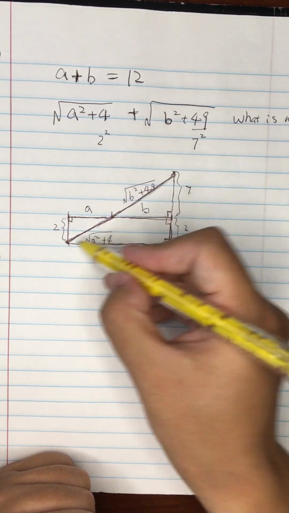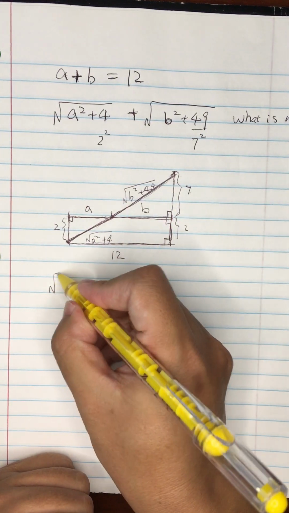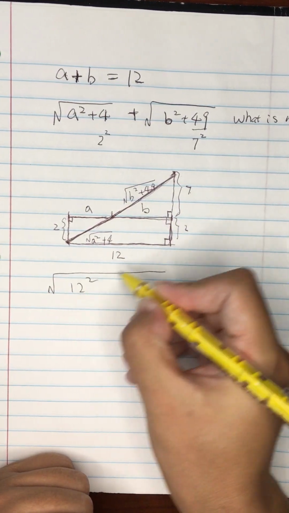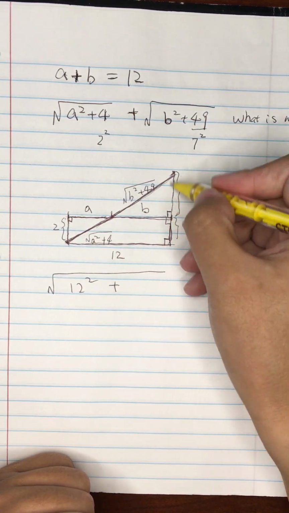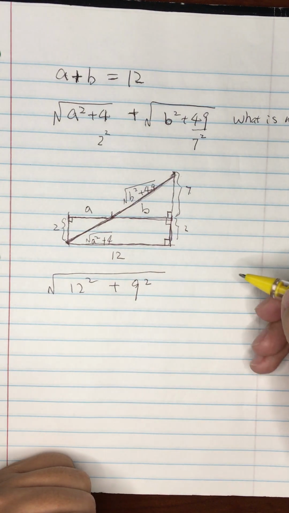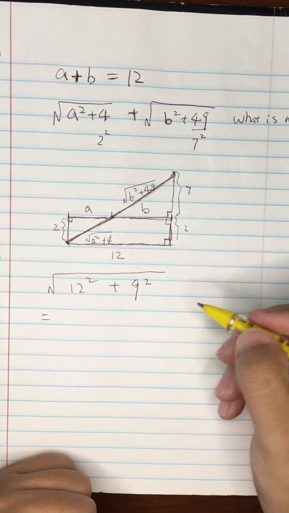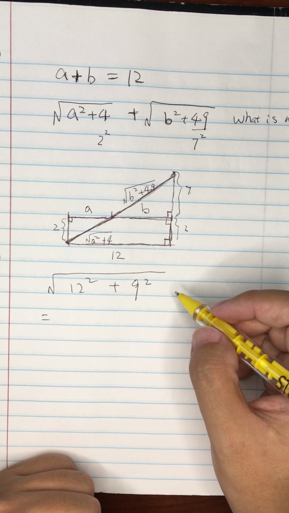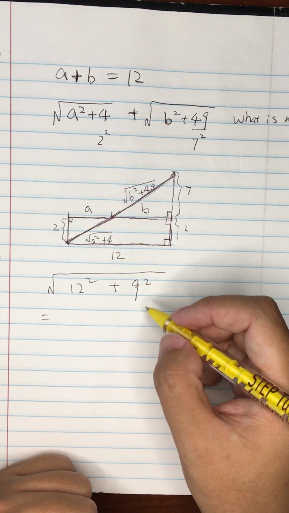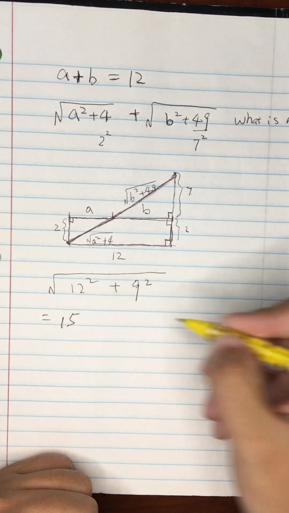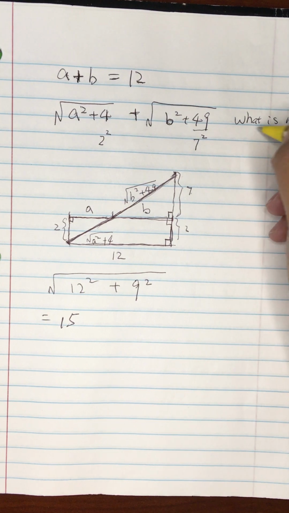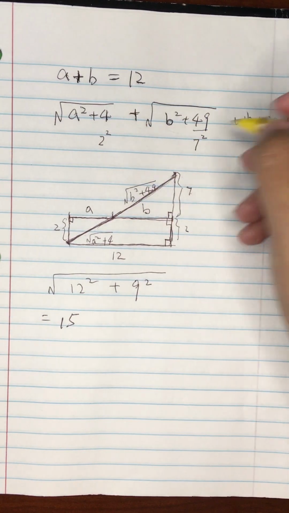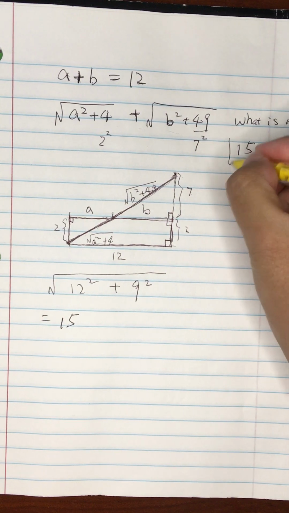So this length is going to be the square root of 12 squared plus 9 squared, and that's going to equal 15. So the minimum of this expression is going to be 15, and 15 is the answer to this problem.